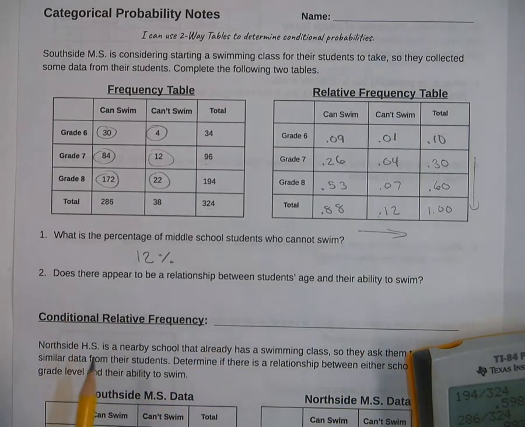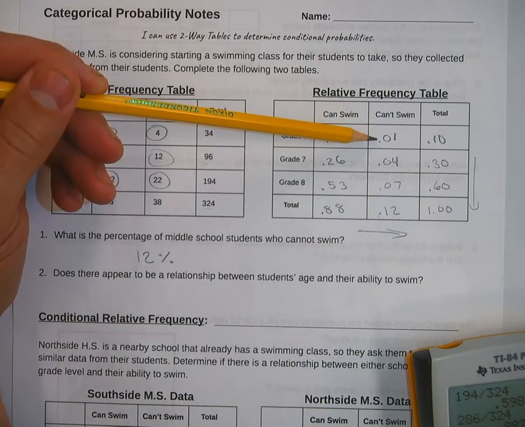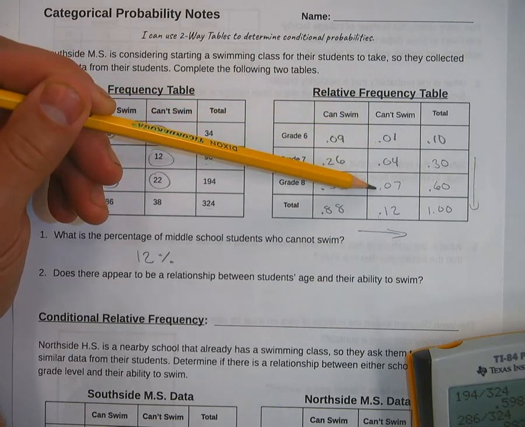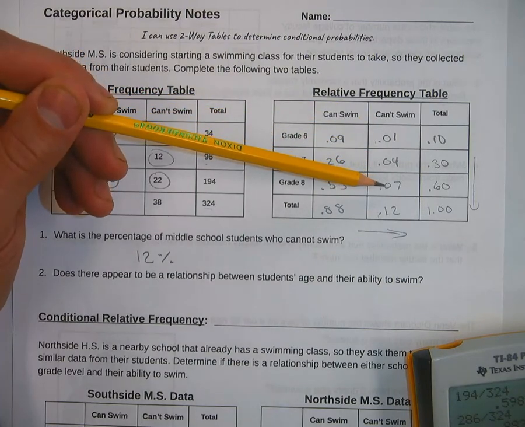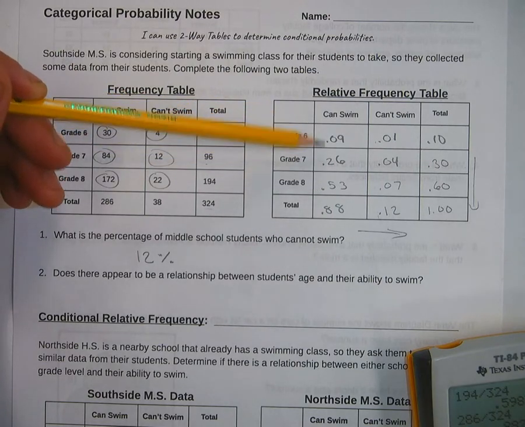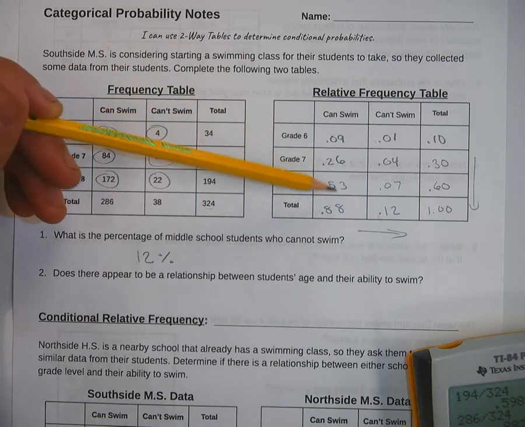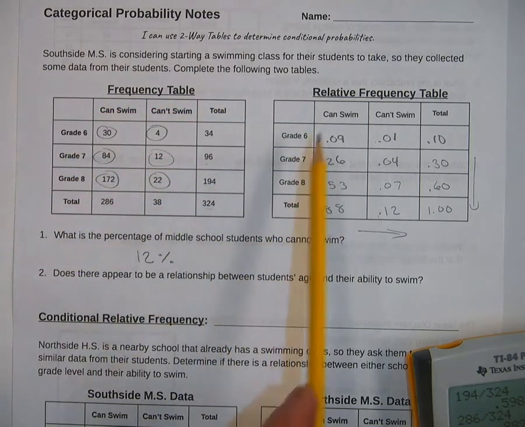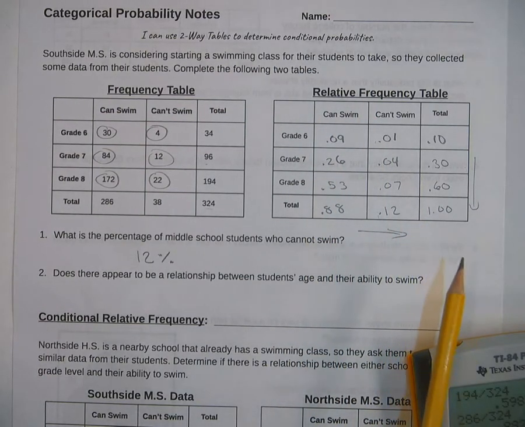But then the next question is, does there appear to be a relationship between students' age and their ability to swim? There's actually kind of a weird thing. If I first look at it, it looks like as we're going, 1%, 4%, 7%, the higher percentage of students can't swim. But then if I look at can swim, 9, 26, 53, hold up, that's also increasing. So both more people can and can't swim? Well, it's confusing, right? The relative frequency is a good starting point to start seeing what information you can gather about your data.